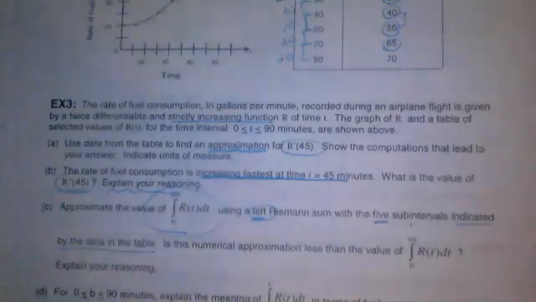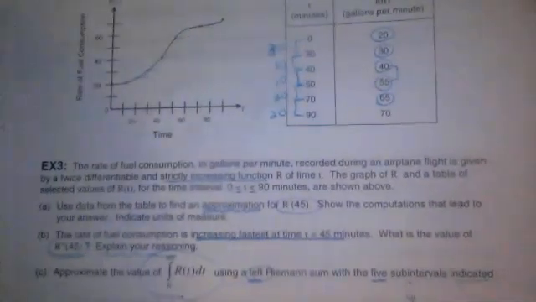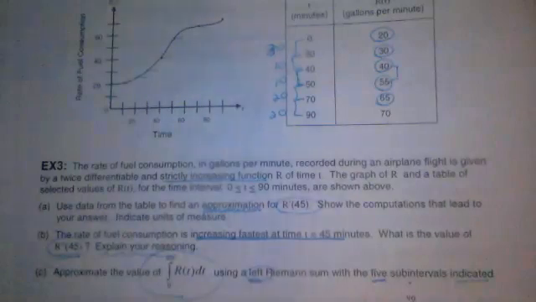If I use these left ones, are my rectangles going to be too high or too low? You can see what I was drawing. It looks like they're all under. And if they're all under, then this is an underestimate. Or if you remember, for an increasing function, the left-hand values are the underestimate, and the right-hand would be the overestimate. So this one is less.